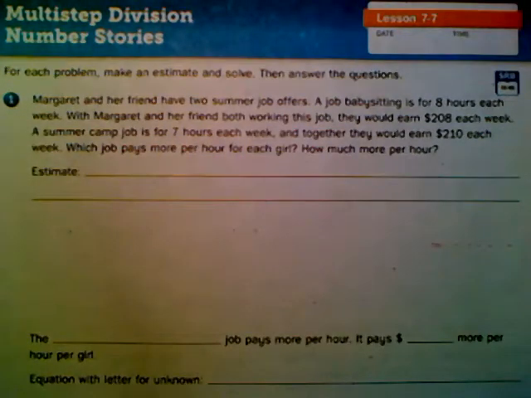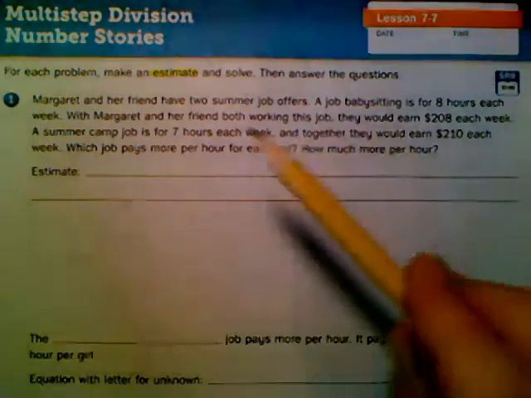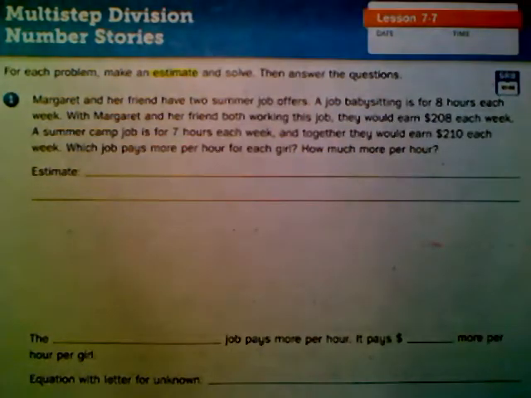Down here, it says for each problem, we have to make an estimate and then solve. Well, we got to talk about this word just a little bit here, because before we do the second part, which is answer the questions, we have to know what this means. Now, we've talked about estimates in class, but I just want to refresh it for everybody so we know. An estimate is what we call a good guess, an estimated or educated guess.